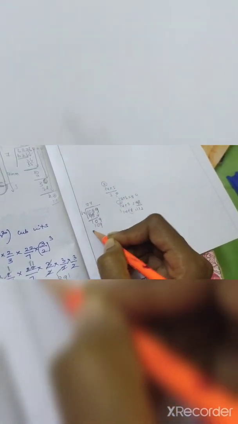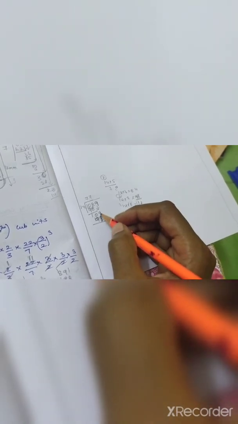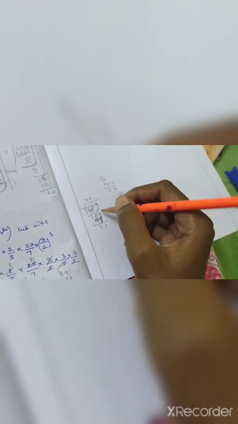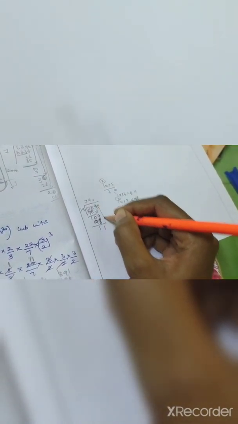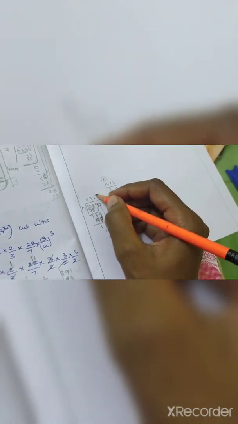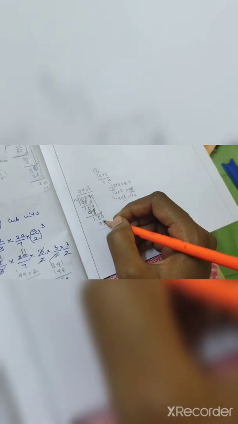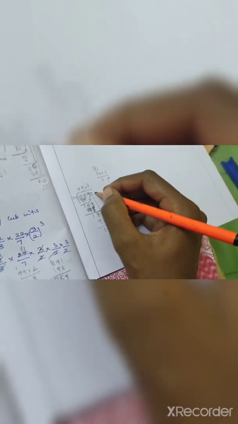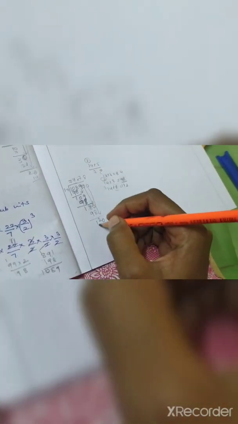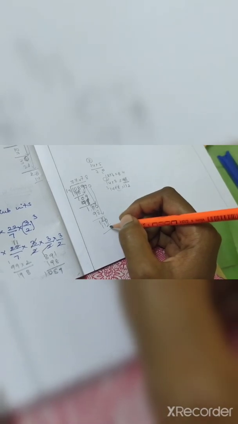So 109 minus 98 for 7 times, balance 11. Put a point, getting a 0. 110, again 7 times 98, balance 12. Put a 0, 8 times 112, balance 8.